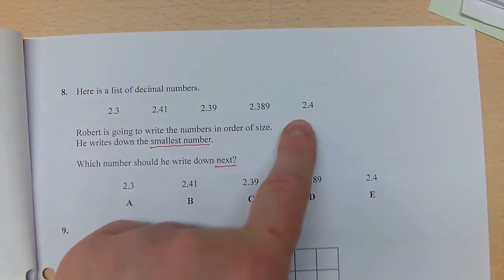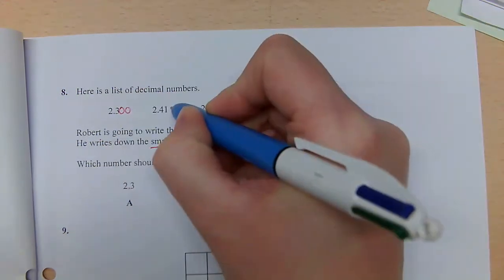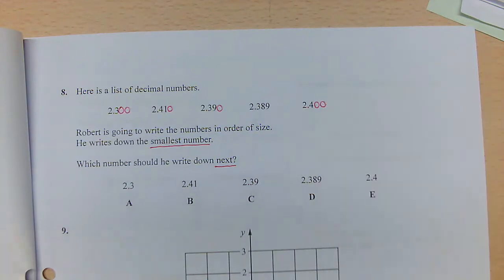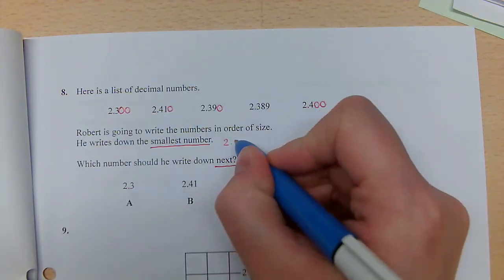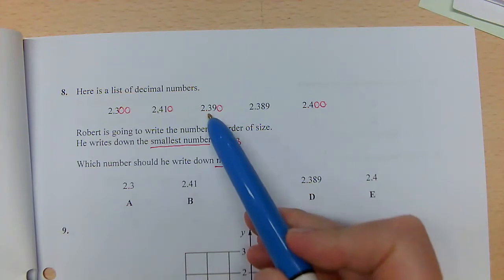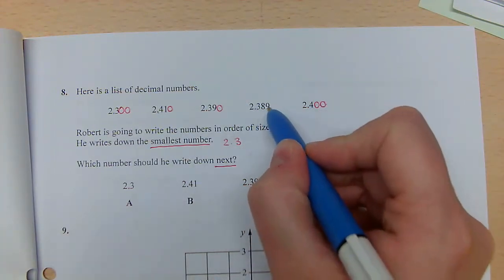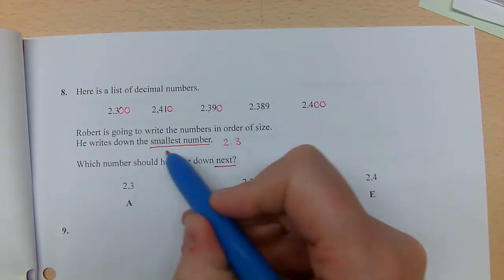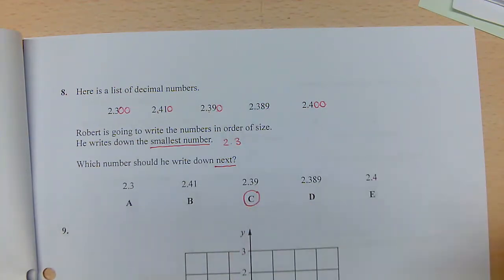So if I look at these numbers here, they all have different lengths of decimals. To make my life easier, I'm going to add some zeros to the end there. So they all now have 3 decimal places. This one already has 3 decimal places. Now I can spot which one will be the smallest number out of all of these. And I can see that the smallest number is going to be 2.3. So the next one that's going to appear after that is going to be this one here, which is 2.389, followed by the 2.39, the 2.4, and the 2.41. But I'm looking for the next number after he writes down the smallest. So I want this one here, 2.39.